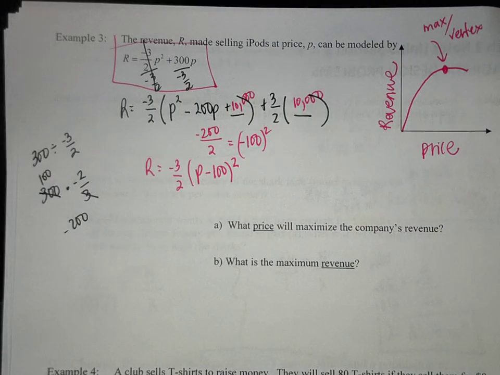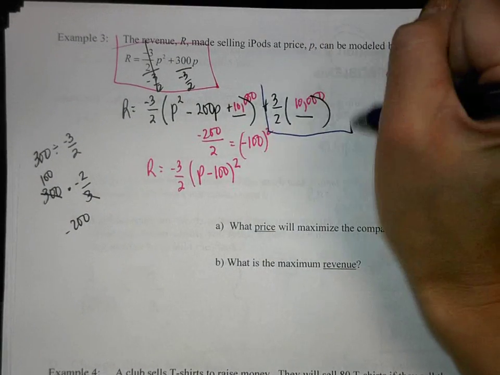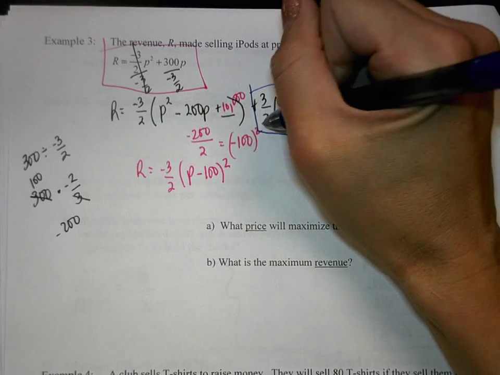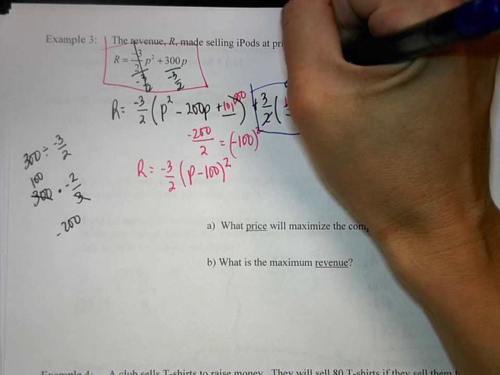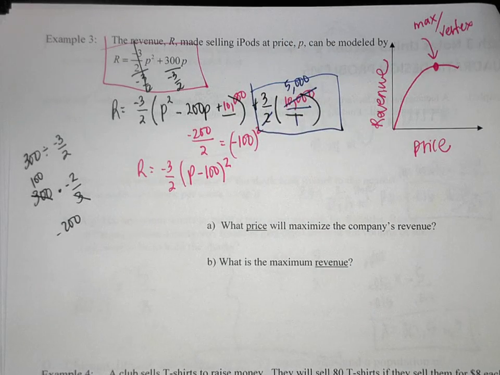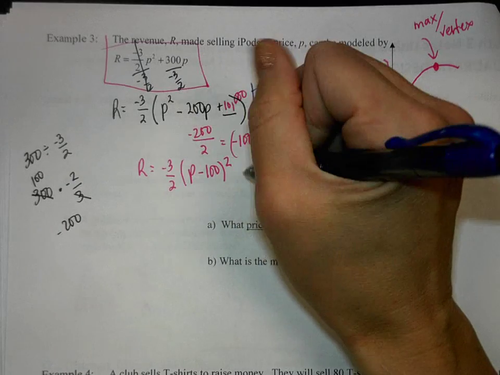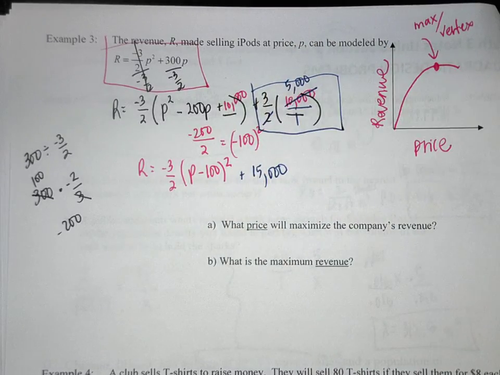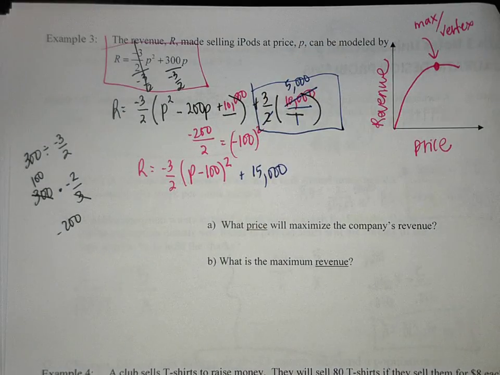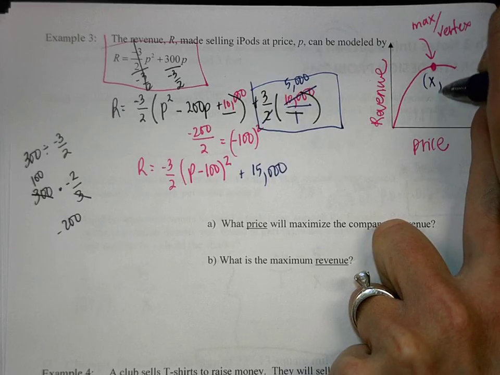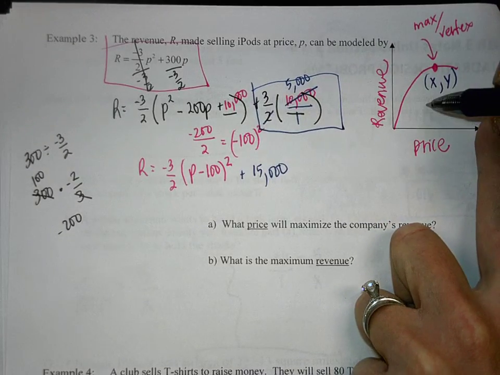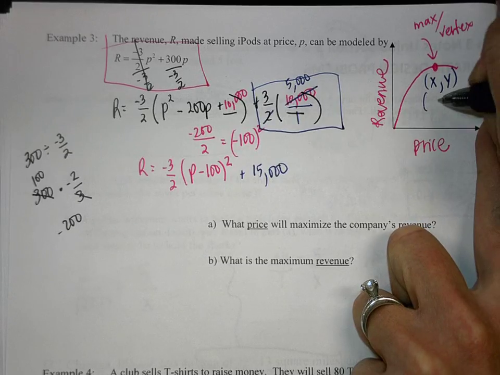Okay, and so to simplify this at the end, you can think of 10,000 being over 1. So 2 goes into 10,000 5,000 times, and 3 times 5,000 is 15,000. Okay, so remember these go x and y for your vertex. And so what would be the x value of my vertex? 100.